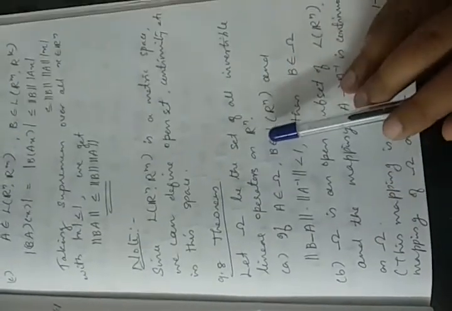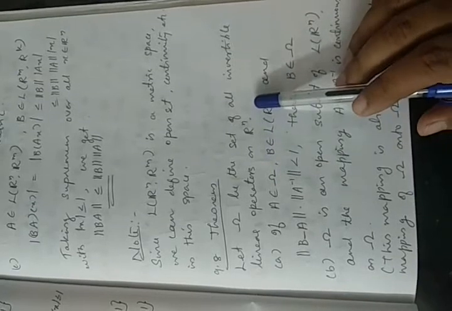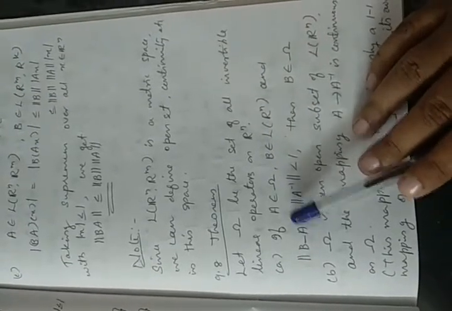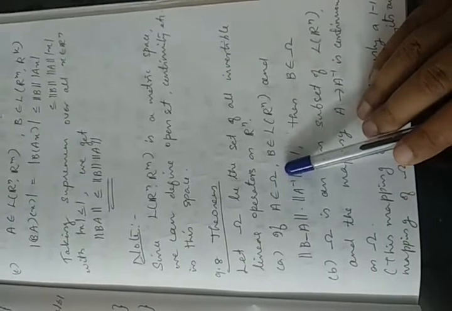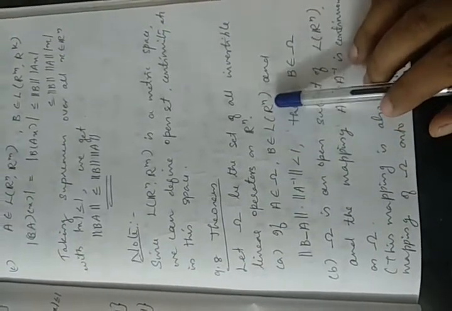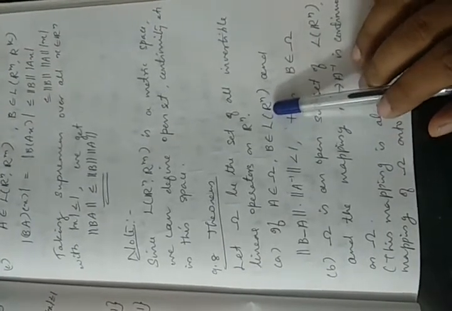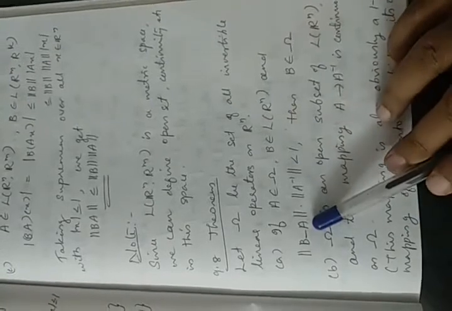Let omega be the set of all invertible linear operators on R power n. Then first part, if A belongs to omega and B belongs to L of R power n, that means B is a linear operator on R power n, and norm of B minus A into norm of A inverse is less than 1, then B belongs to omega.